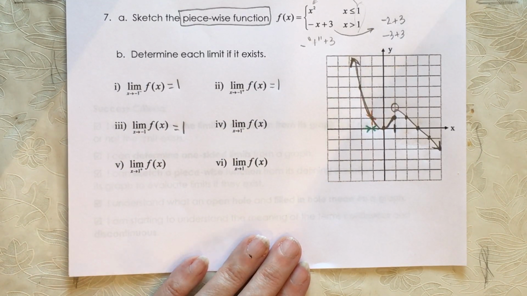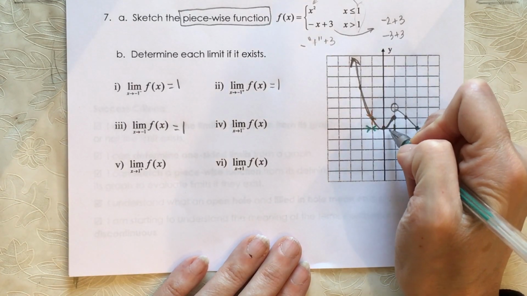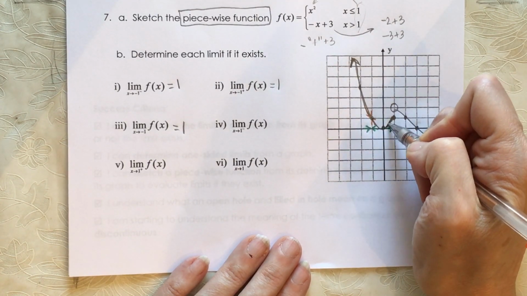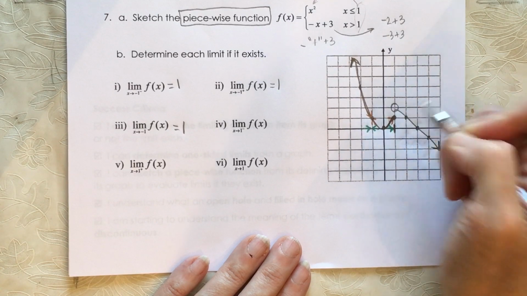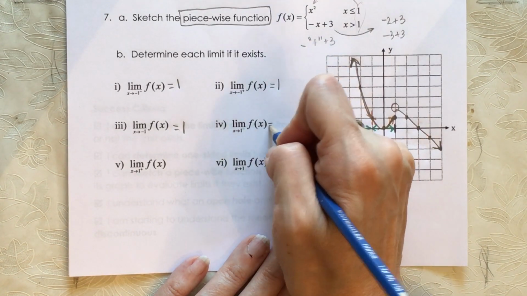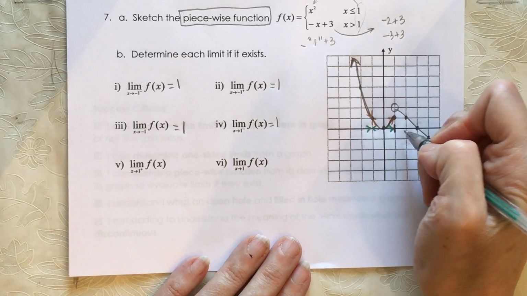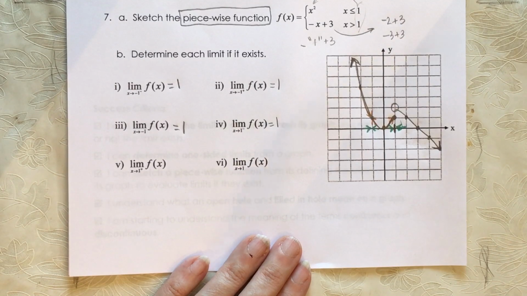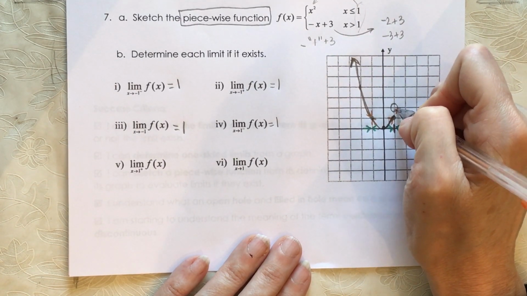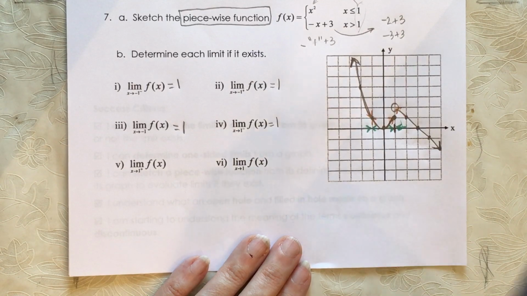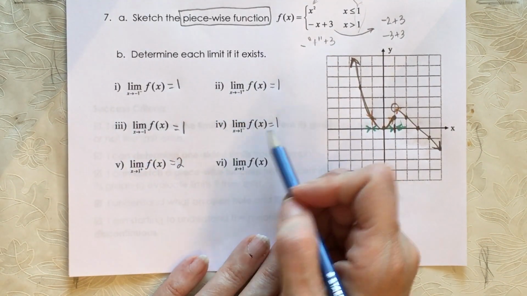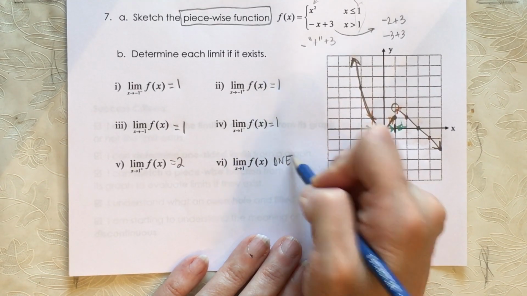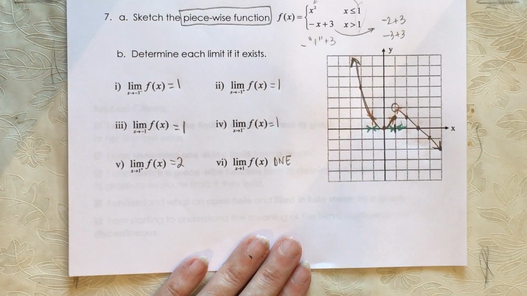Limit as x approaches 1 from the left. So as we approach 1 from the left, we would be on still this branch of the function, approaching this value here of 1 again. And as we approach 1 from the right, corresponding values are on this branch of the curve now, and we'd be approaching this hole at 2. And since the limit from the left and the limit from the right aren't equal, the limit as x approaches 1 does not exist. And that's the end of example 7.